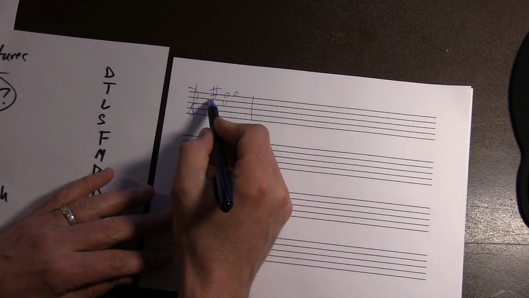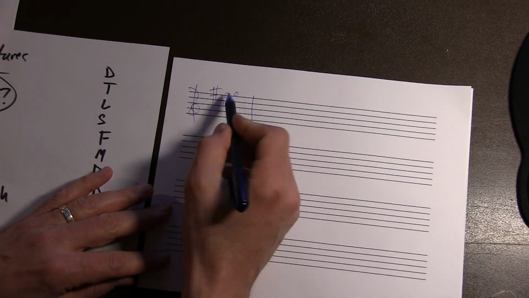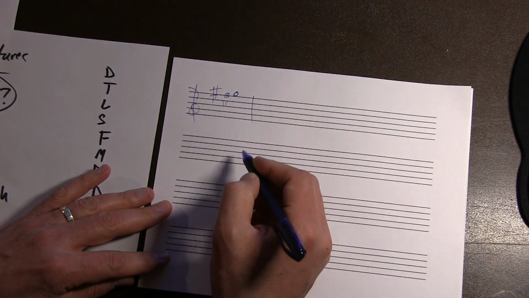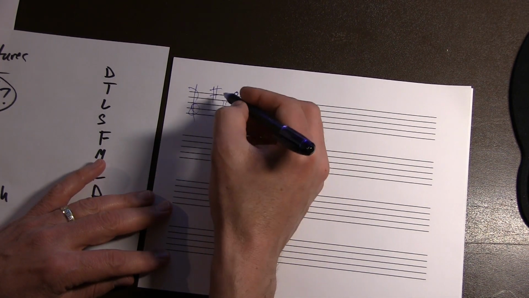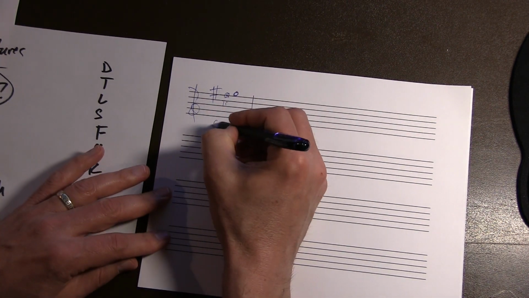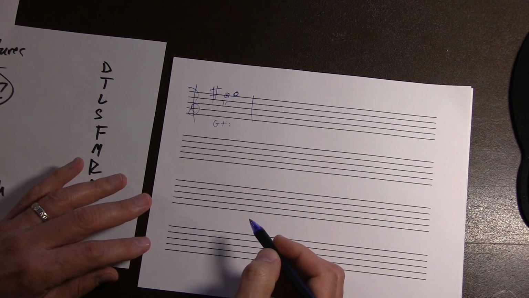All right, so I got 1 sharp. It's on the line for F, so that means that is ti, and that means this is do. And that is on the space above the staff. The top line is F. That space is G. So that is G major.